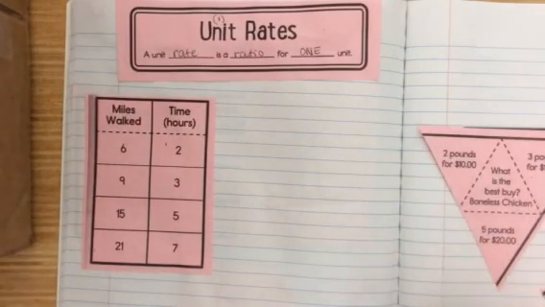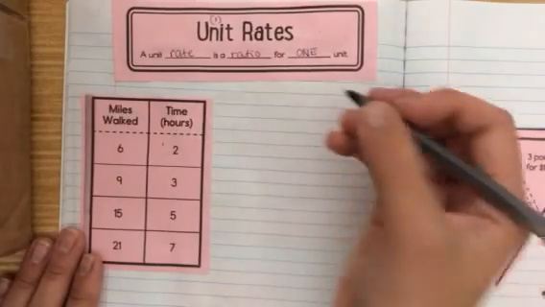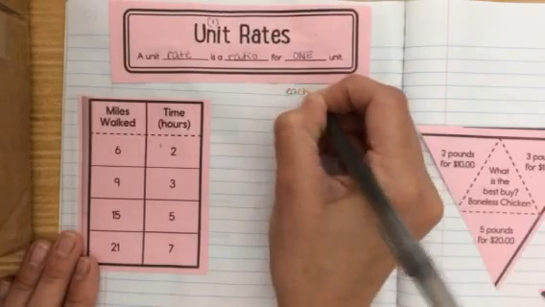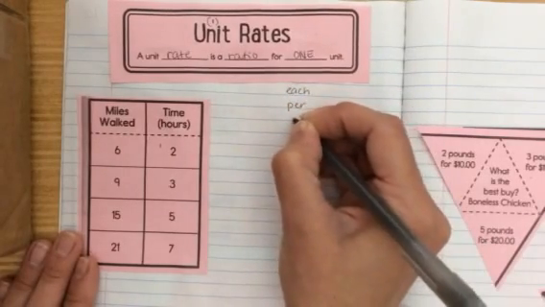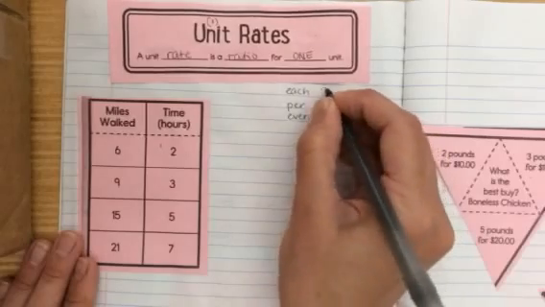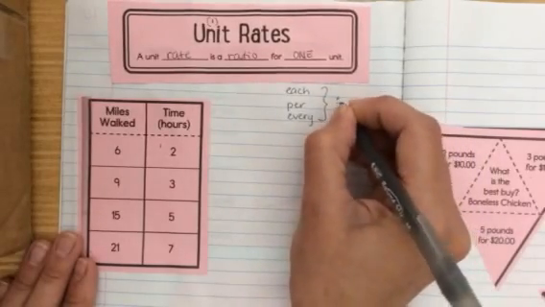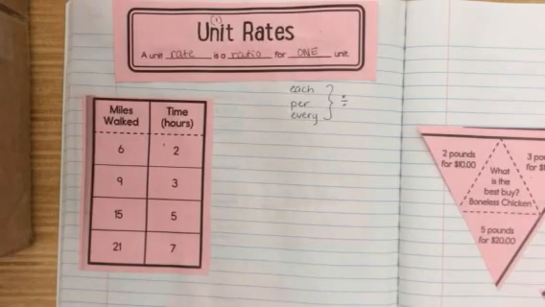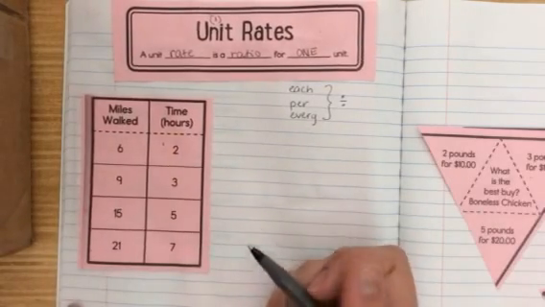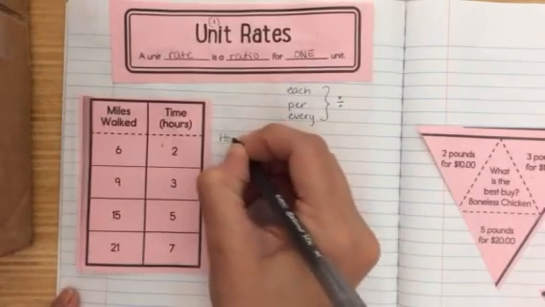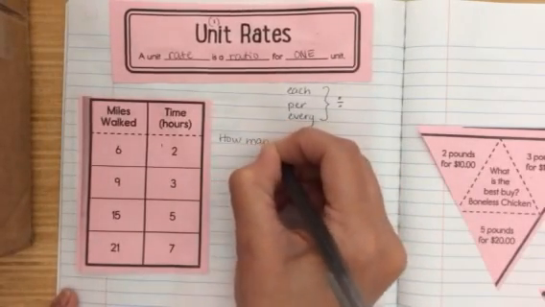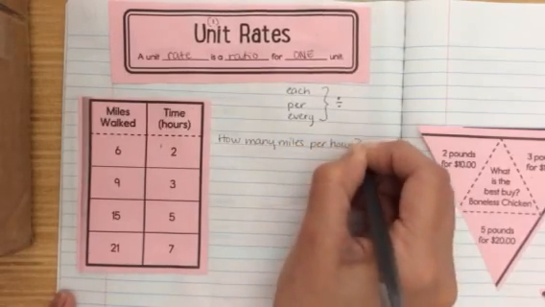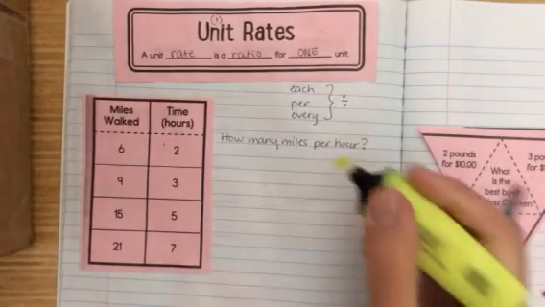Now, whenever we look at word problems, a couple of the keywords that are going to alert us that we need to find the unit rate are for each, per, and every. Those keywords will usually alert us that we need to divide. That means that we need to find the unit rate. So for example, when we look at this table, you could have a question that says, how many miles per hour? And our keyword is going to be per.